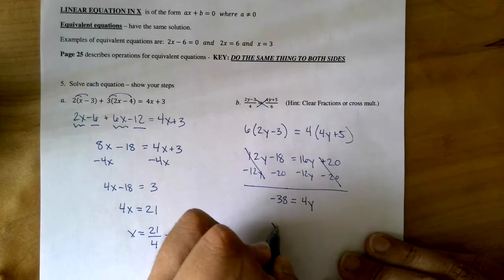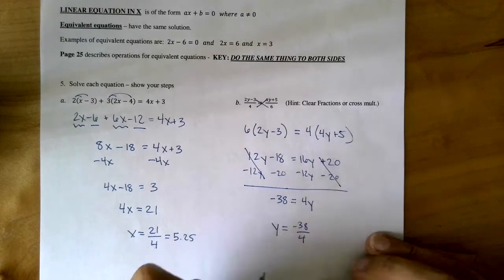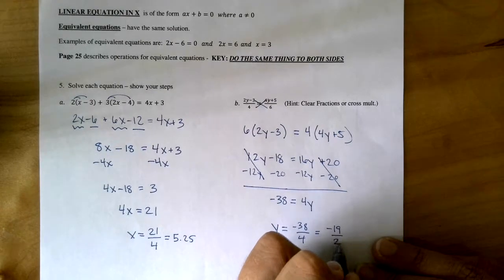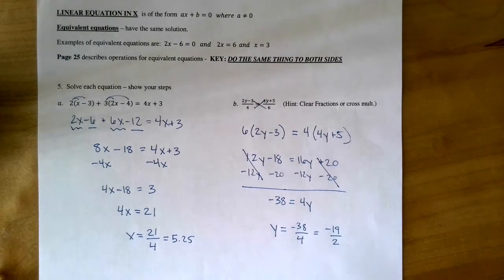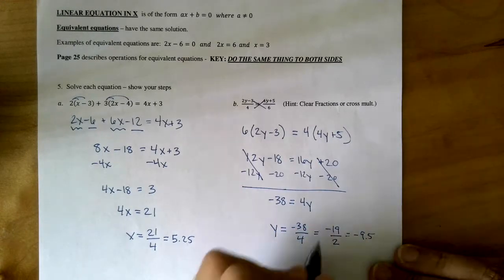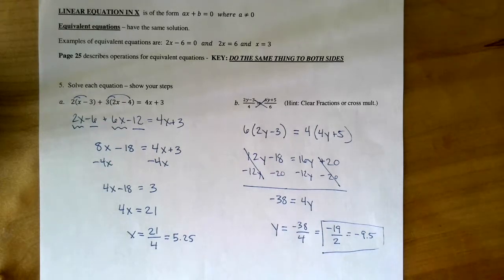When I divide both sides by 4, I have negative 38 over 4. That can actually get reduced as a fraction down to negative 19 over 2. That would be an acceptable answer. Or you could go to negative 9.5. I would accept either of those answers. Always make sure you're reducing in this class if you can.